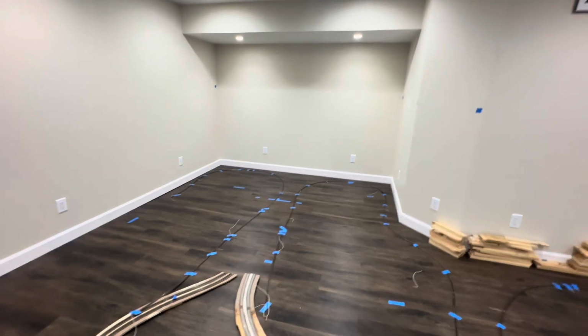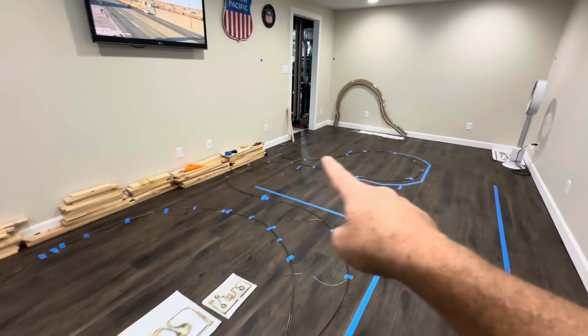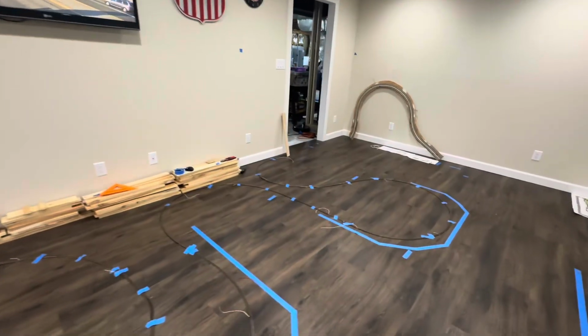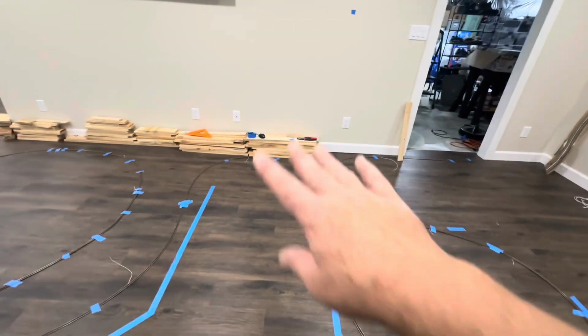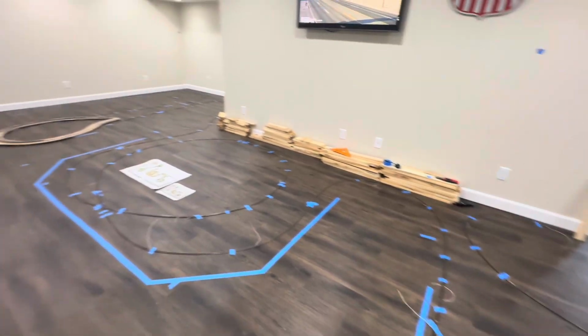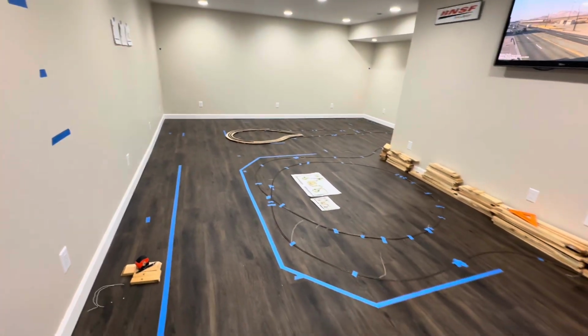So I'm undecided on what I'm going to do underneath, like this area down here. Might have a workbench, maybe a control panel somewhere in here. But yeah, that's my layout at a glance. And I know it's very rough.